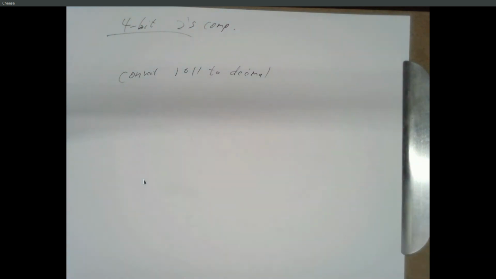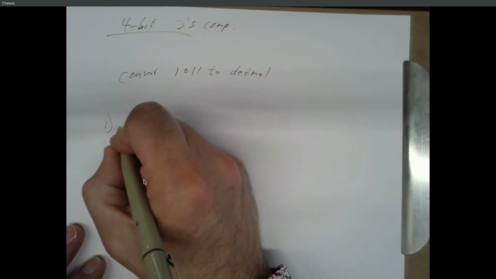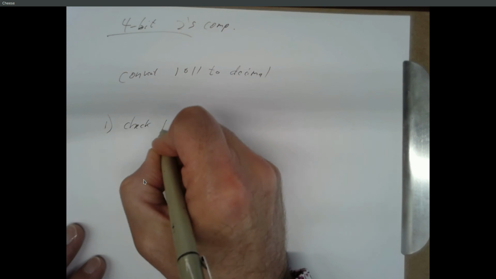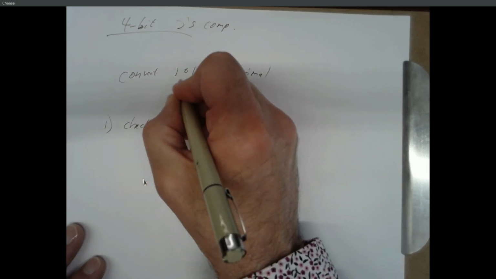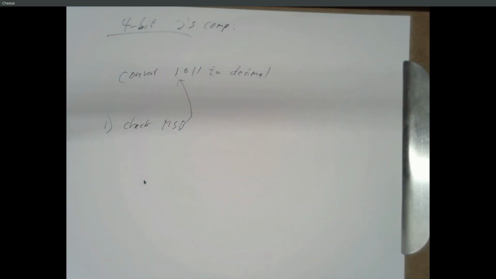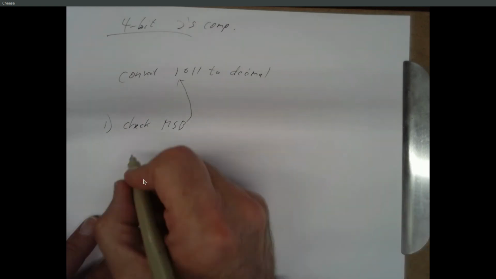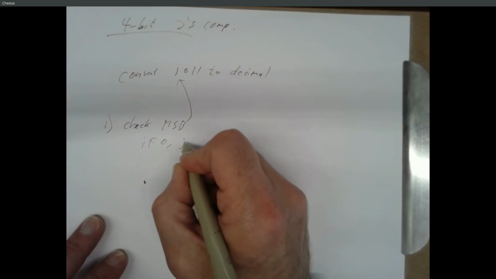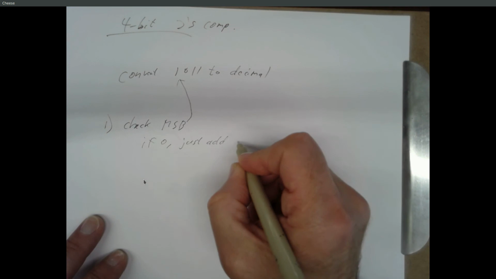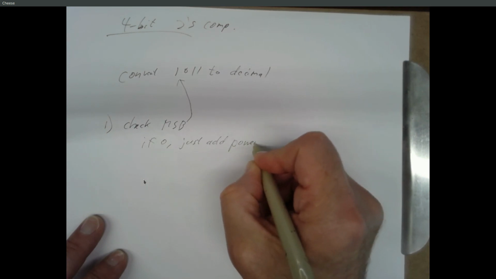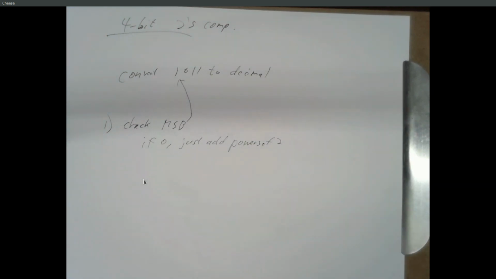So when you do your conversion to decimal, 1, check the most significant bit. If it's a 0, just add up your powers of 2. Because if that most significant bit is a 0, it's a positive number, there's no funny complementing adding 1 going on. Just add up the weighted powers of 2 and you're done.